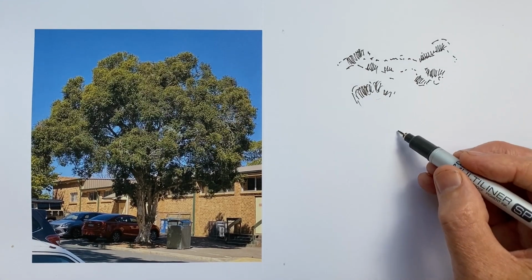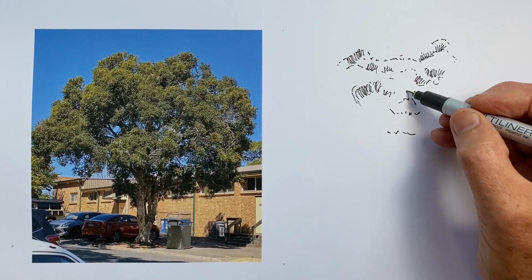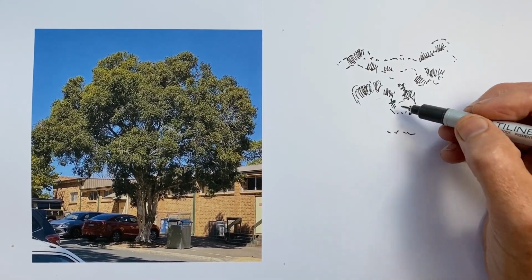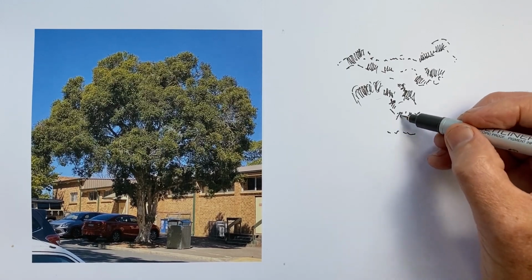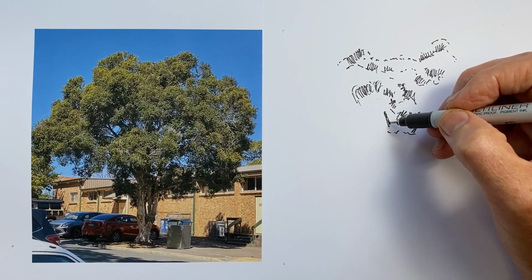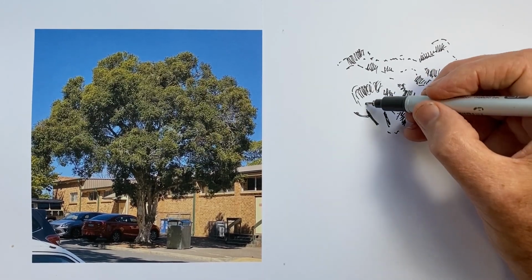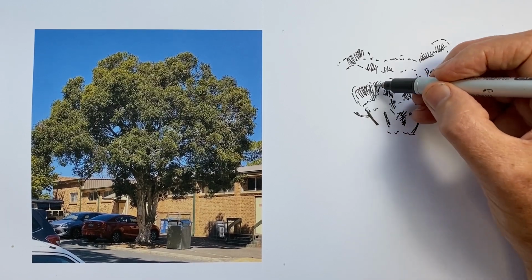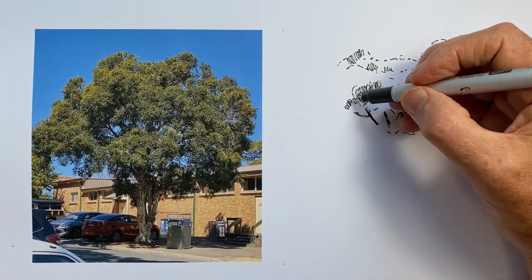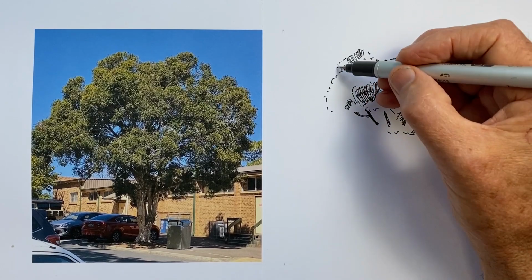Now, the thing I want you to notice is that I'm not actually drawing the tree particularly. I'm much more frequently drawing the shadows that are being cast by the tree, or the parts of the tree that are in shade. A tree canopy is a lot of ends of branches that are covered in leaves that create this fairly fuzzy effect. And that does create a problem when we have a line to draw them with.